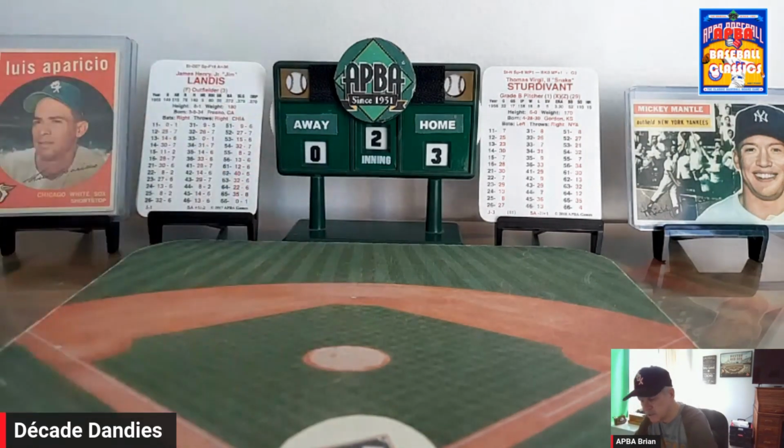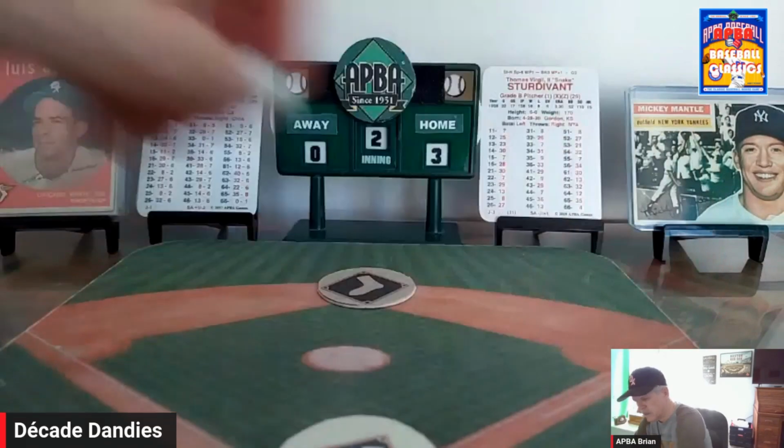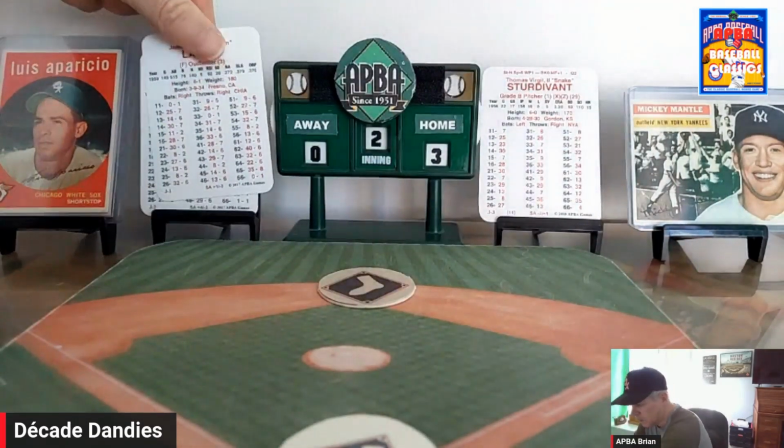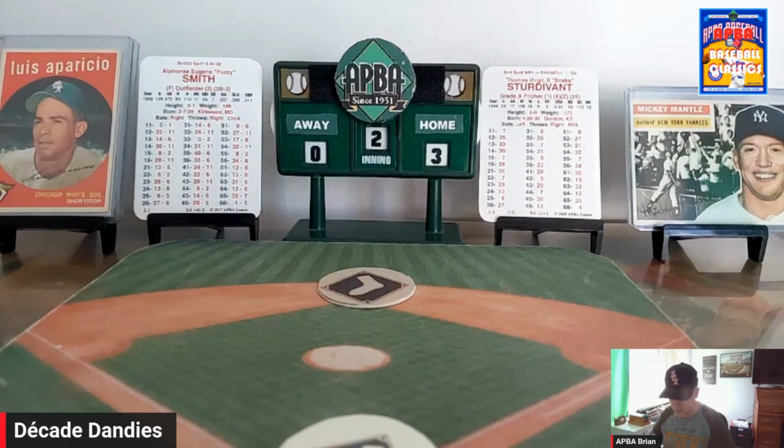There's Jim Landis, the center fielder. Landis gets one off the sweet spot. Here's the second column roll for Jim Landis. It will be a double. Puts the first White Sox player in scoring position. And this is the sort of game that looks like they better take advantage of that.